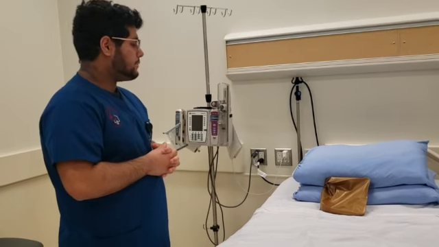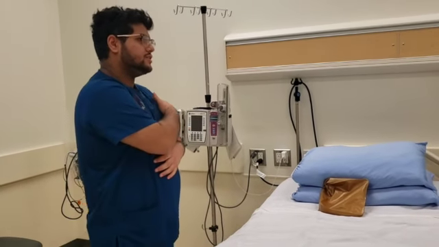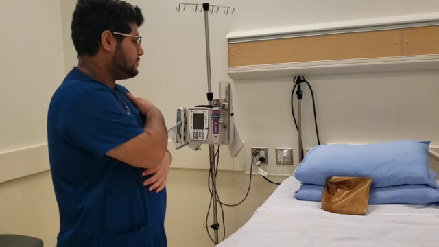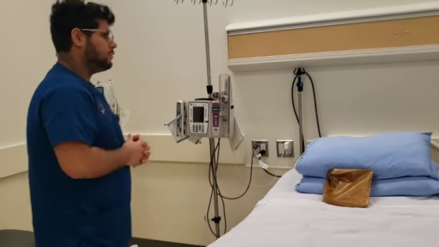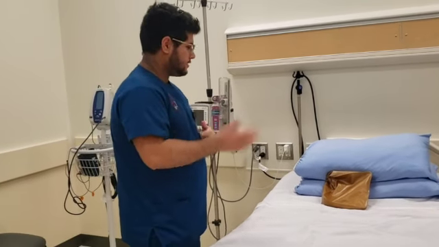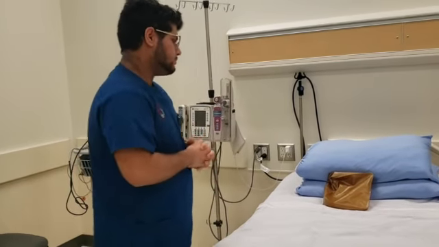Heparin is more of a subcutaneous injection, and that will be given at the abdomen, thigh, lower back, or upper arm. We'll just give it in the abdomen area just because, again, access is easier and that seems to be the most appropriate site.